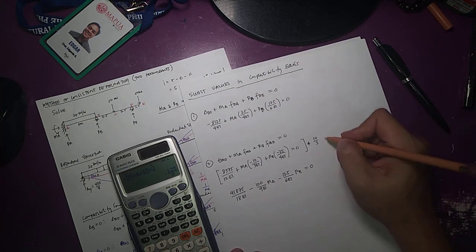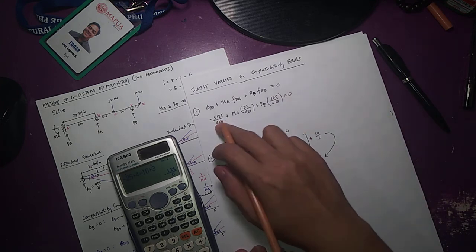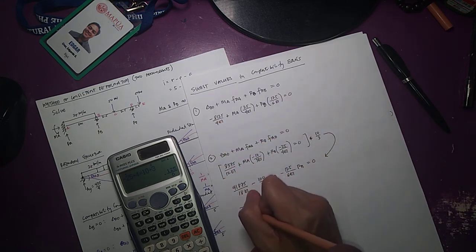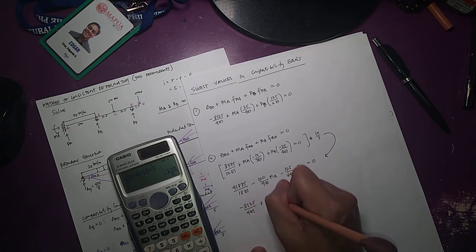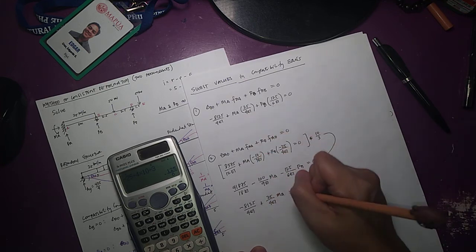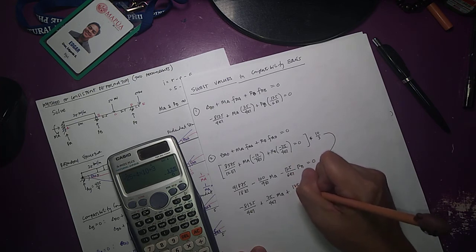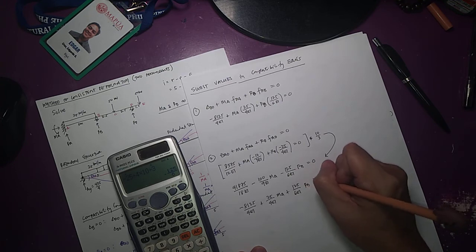So this equation becomes this one. Then just copy the first equation: negative 8125 over 4 EI plus 25 over 4 EI MA, plus 125 over 6 EI of RB equals 0.